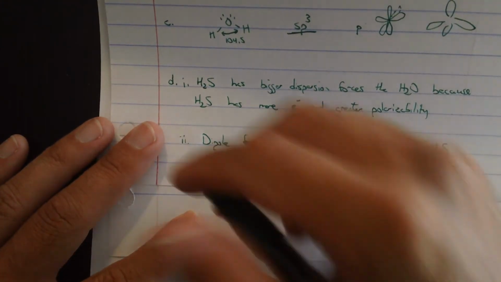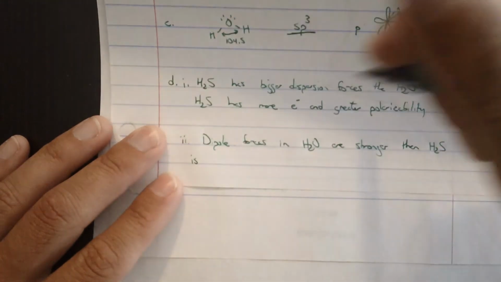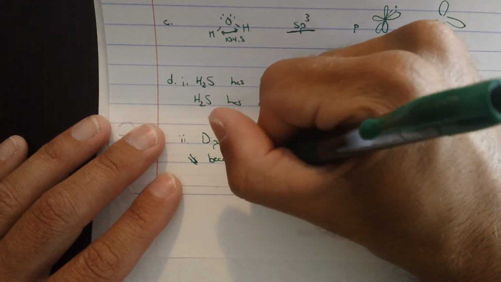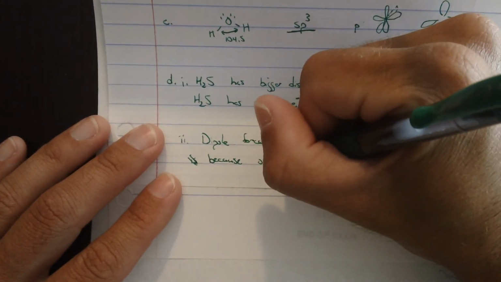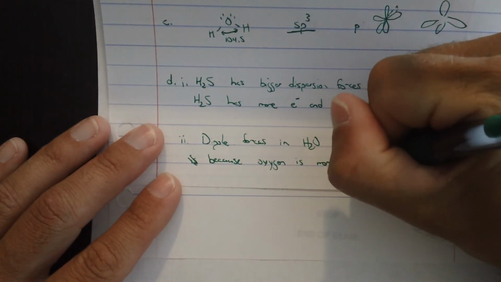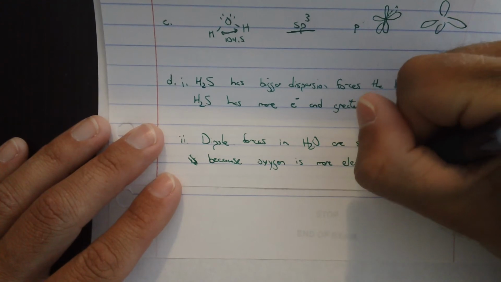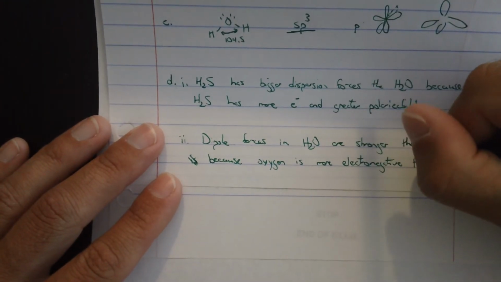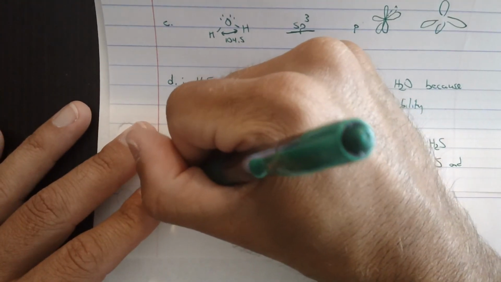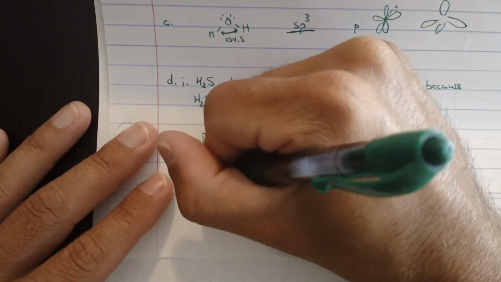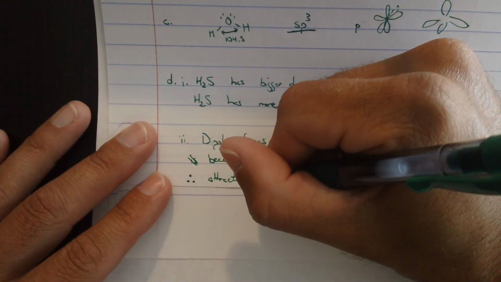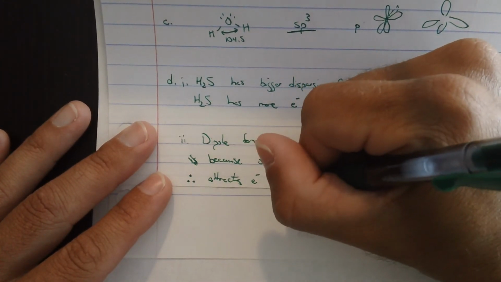So the reason the dipole forces are stronger is because oxygen is more electronegative than sulfur, and therefore attracts electrons more.